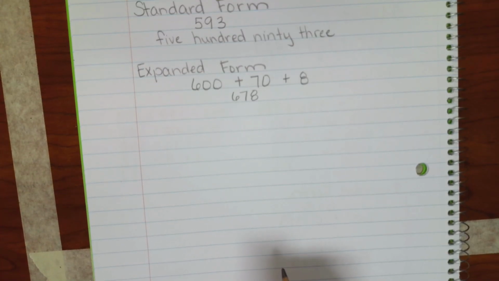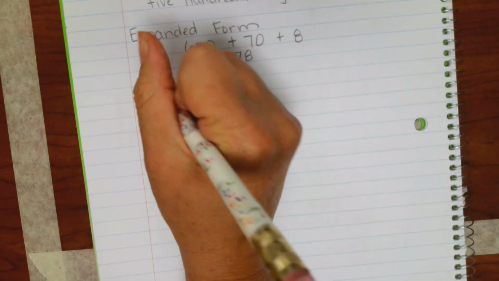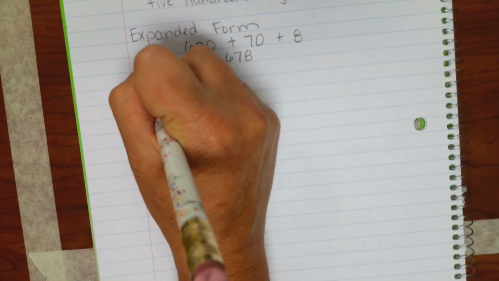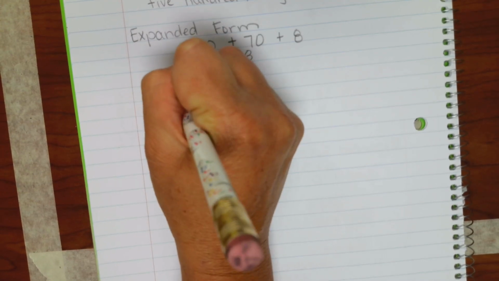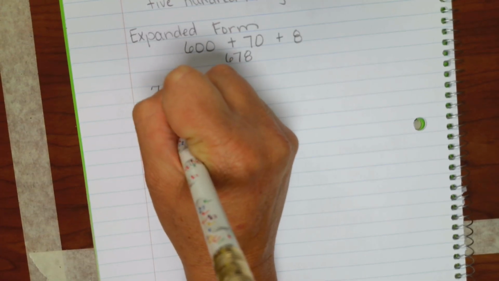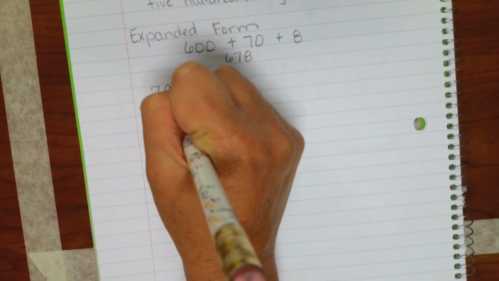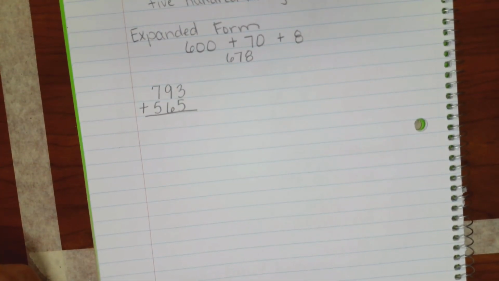The last question before you turn it in. We're going to go back to addition. You're going to do 793 plus 565. Solve that problem.